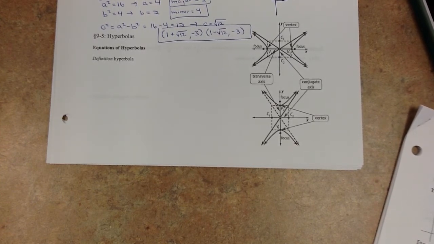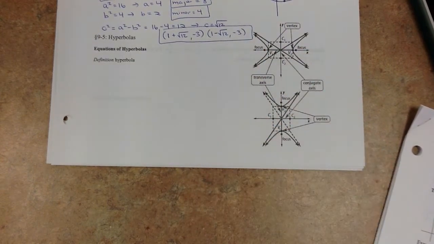So a couple of the words are familiar from ellipses. We've still got a focus here, foci, or however it is that we're supposed to be pronouncing that. And then we've got vertices still, and we also sort of have co-vertices, although they're not really part of the hyperbola. So instead of having a minor axis and a major axis, what ellipses have, the major axis is always the longer of the two, and the minor axis is always the shorter of the two. When we're talking about hyperbolas, we don't distinguish between which one's longer and which one's shorter. We distinguish between the direction that they're going in.